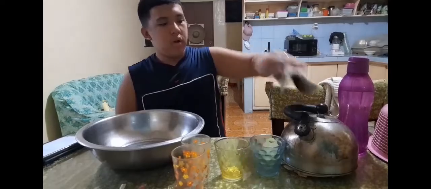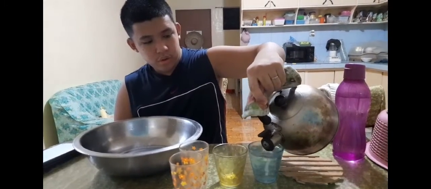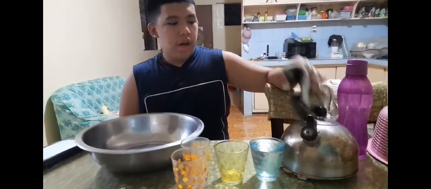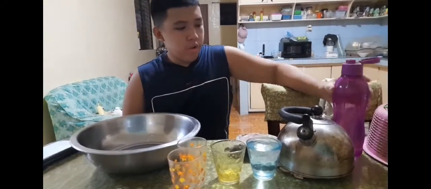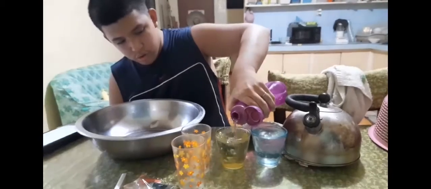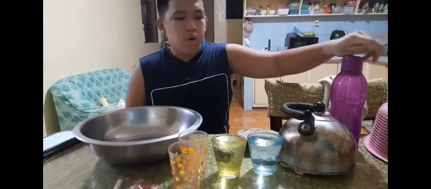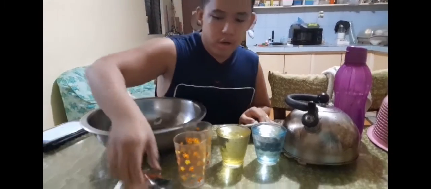So for the procedure, we will fill up 1 bottle with hot water and 1 more bottle with cold water. So hot water, and then cold water here. So after pouring hot water and cold water into 1 pair of glasses, we will now add food color.